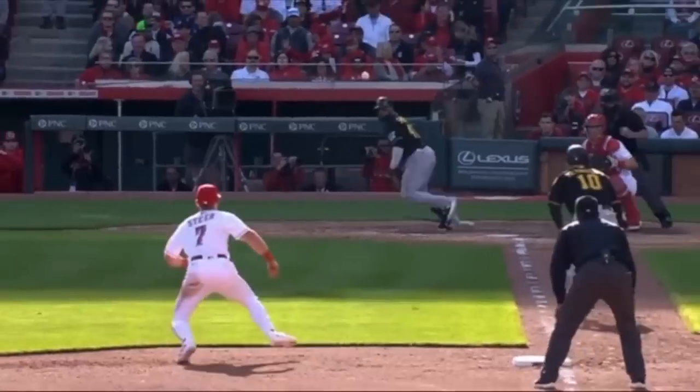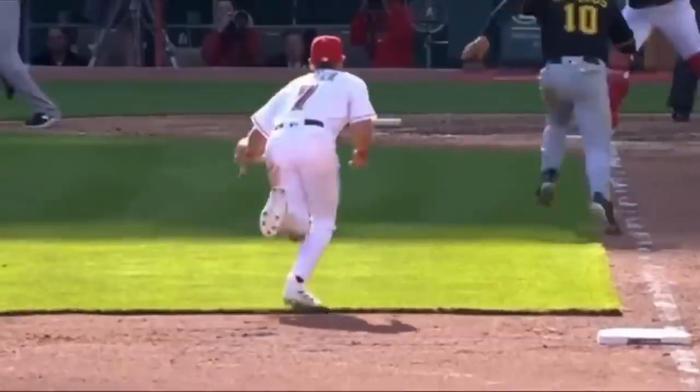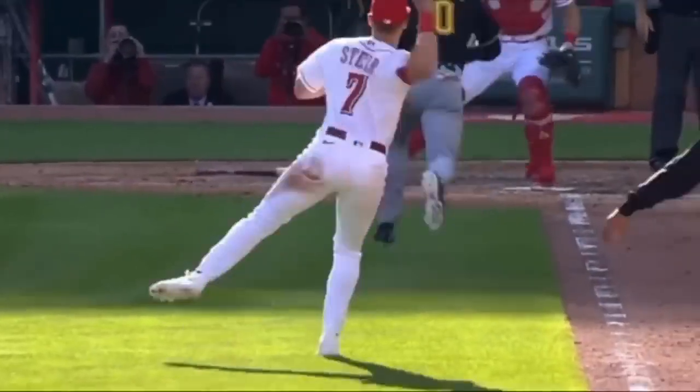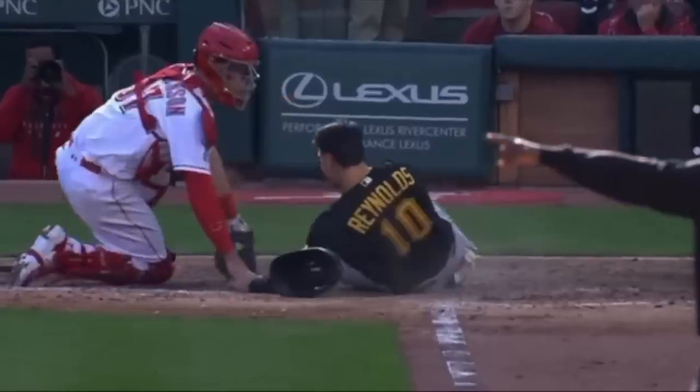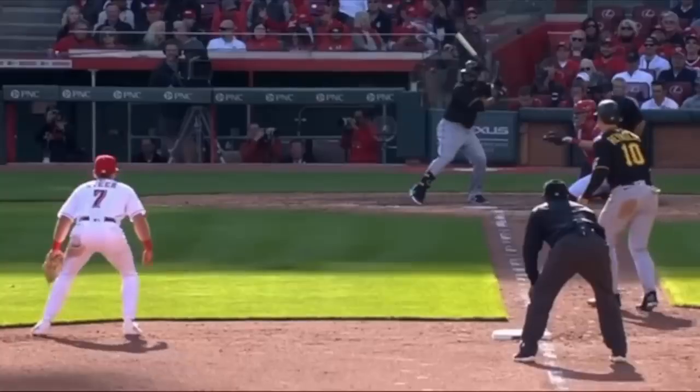So you can do this at any base except for first base. At first base, there's a runner's lane, so you have to stay in that runner's lane. But at third base, if you're running the second base, it doesn't matter. As long as it's not the first base, you can run as far in here as you want. Okay, so that's from the offensive perspective. Now, let's talk about the defensive perspective.